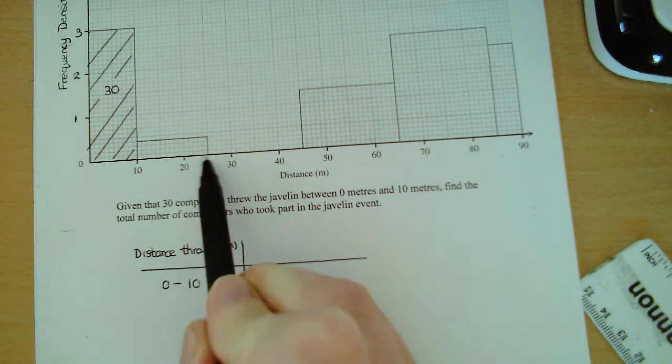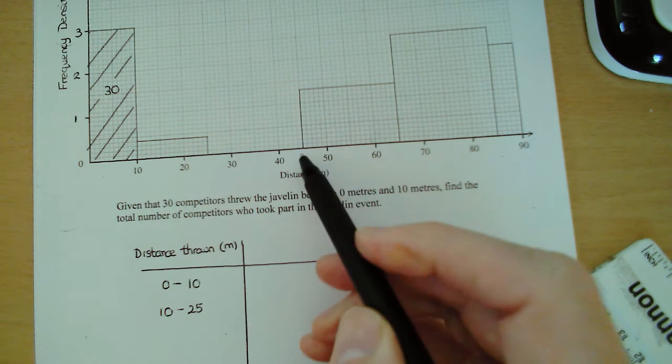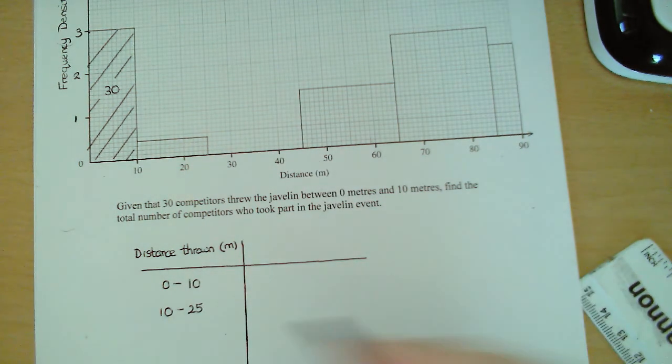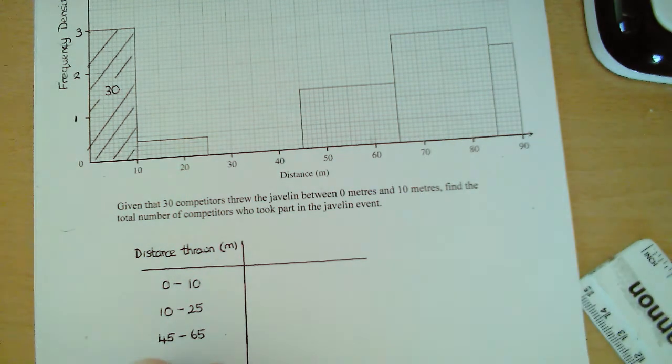The next group is from 10 to 25. The next group runs from 45 to 65. The fourth group runs from 65 to 85.